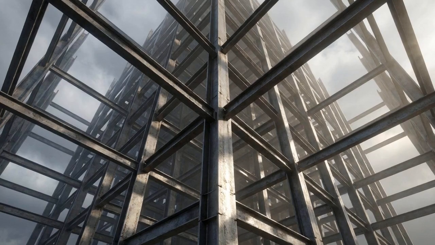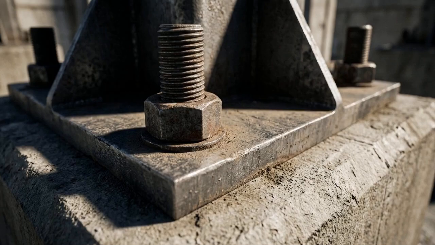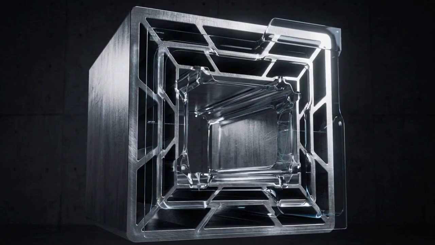Skyscraper stability relies on the precise choreography of end constraints, lateral bracing, and cross-sectional geometry to keep the threat of buckling at bay.